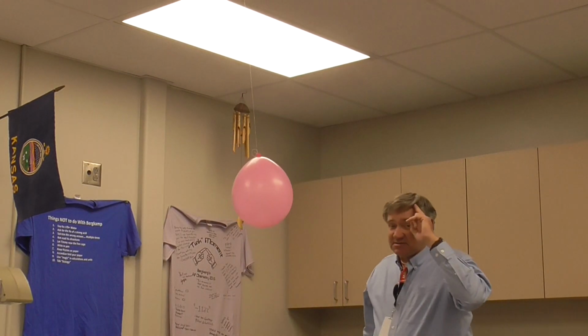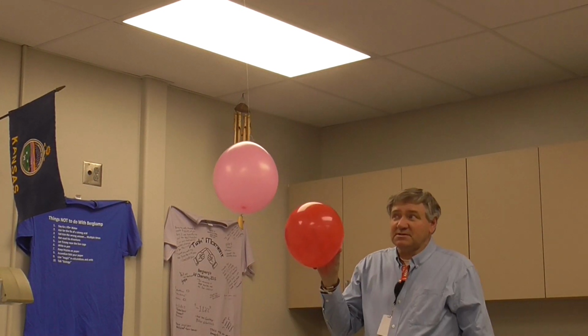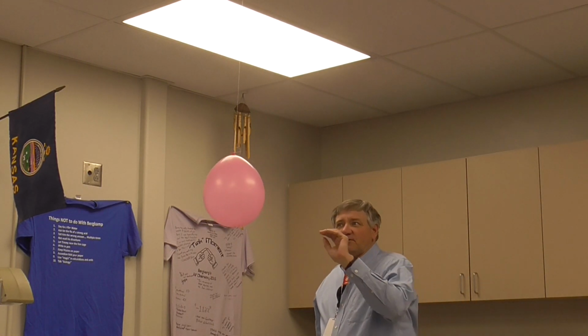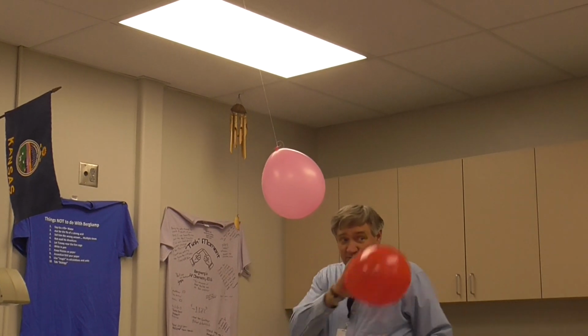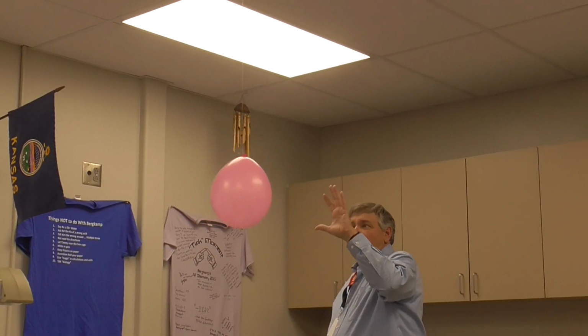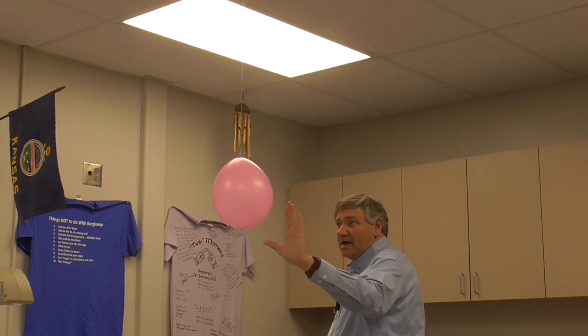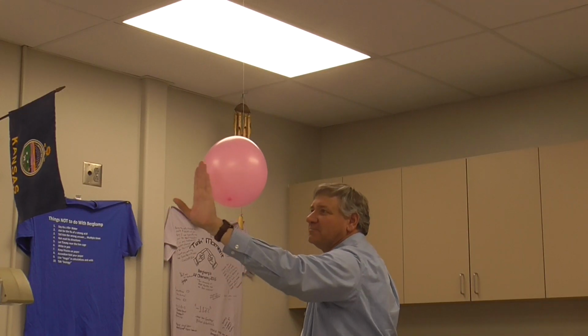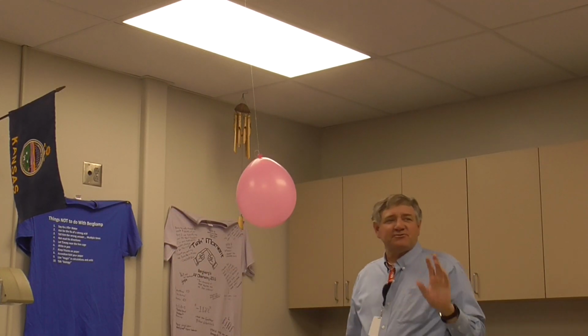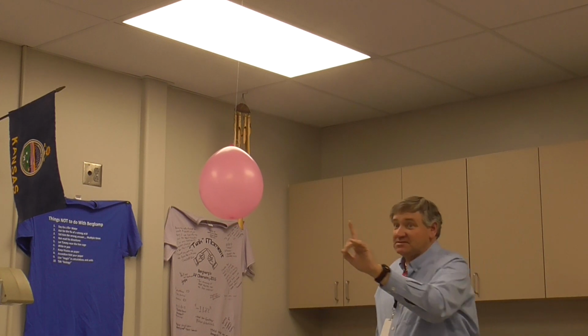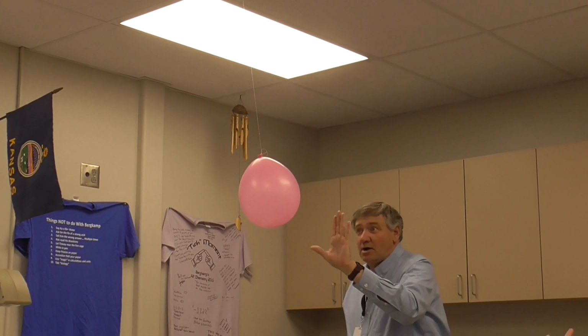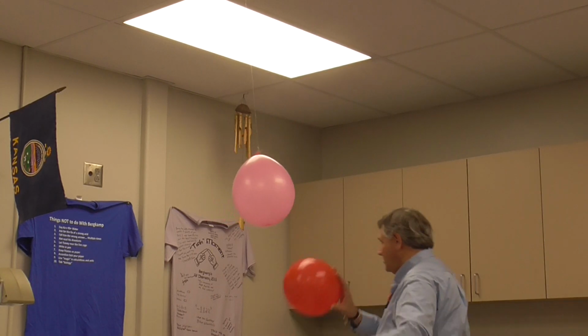Now, let's think this through. Assuming that the balloon is negatively charged, just pretend that gravity doesn't exist. If it's negatively charged and I want that balloon to go out like that, what's the direction of the electric field? To the left or to the right?